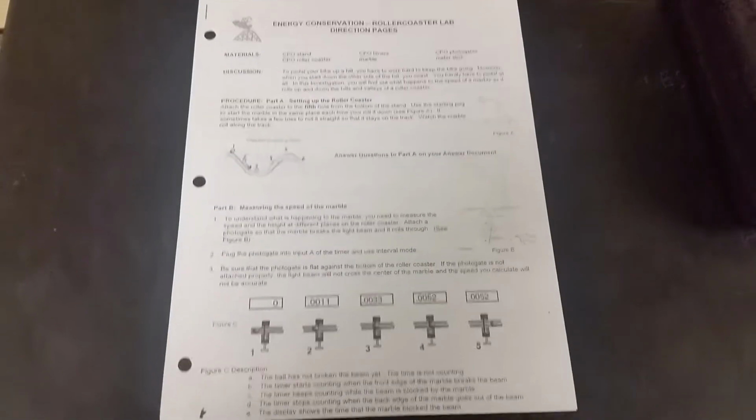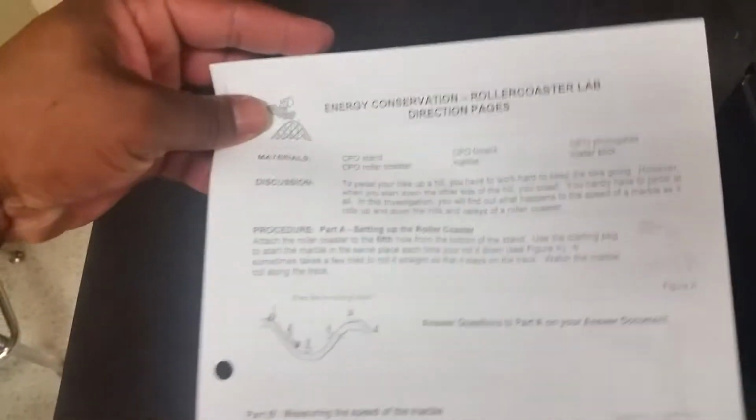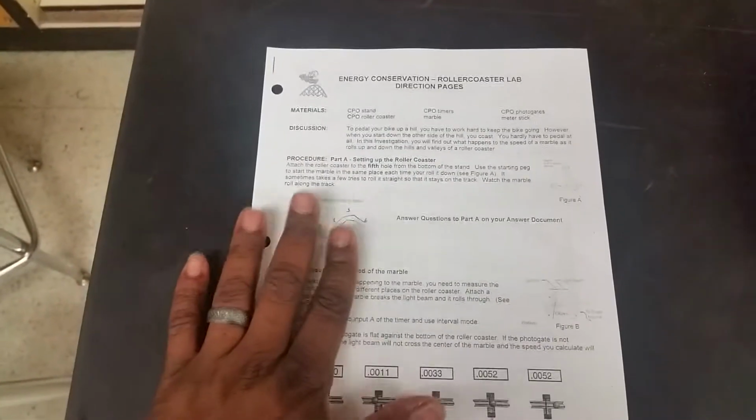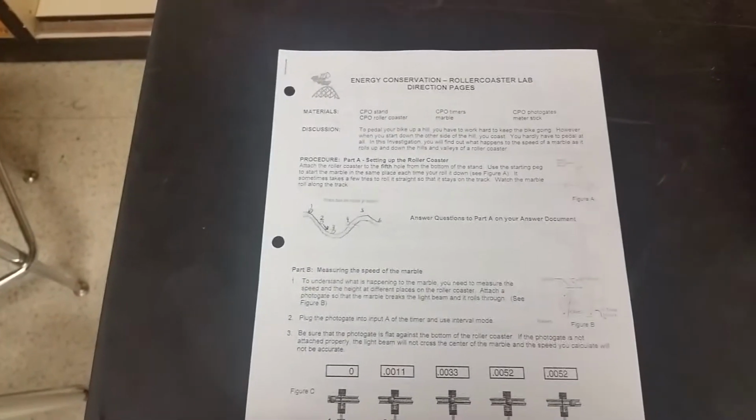Alright, here's a couple of things that you need for this lab. The first thing is that you need this sheet right here. The title for it is Energy Conservation Roller Coaster Lab. These will be already on the table. You'll have at least 4 per table.